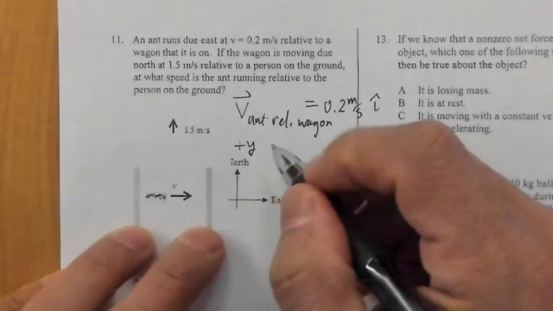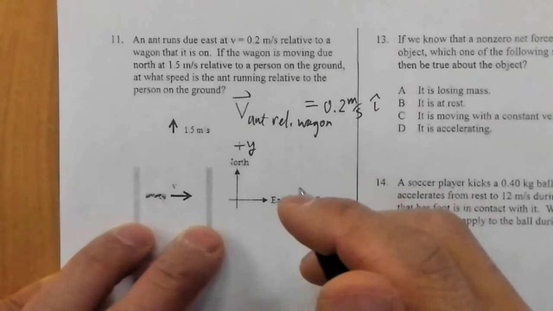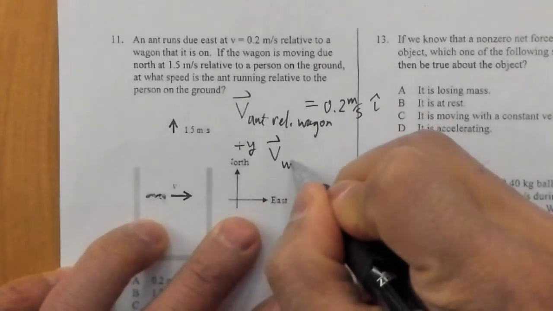Now, I'm going to take the person on the ground as being the absolute non-moving person. My experience when teaching relative velocity is to not say person on the ground, because that makes everything look equivalent. So I'll skip saying that, since that's the absolute stationary person, and I'll just say the velocity of the wagon.